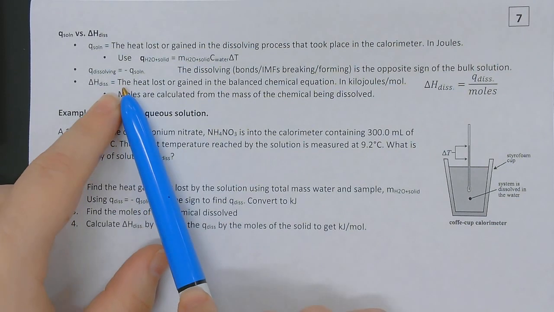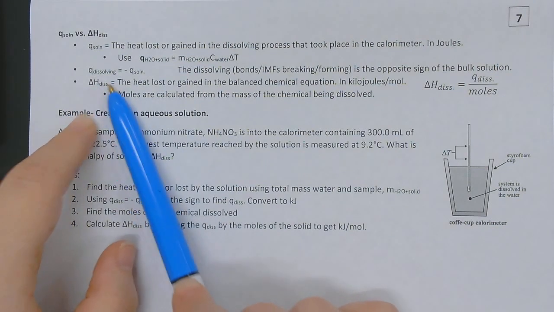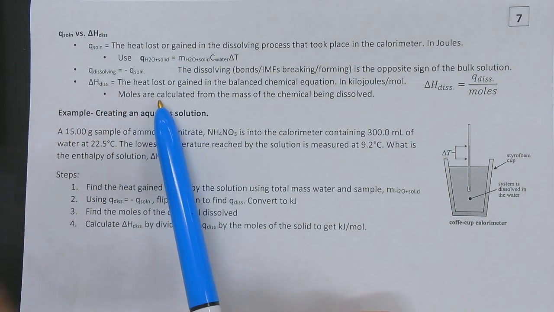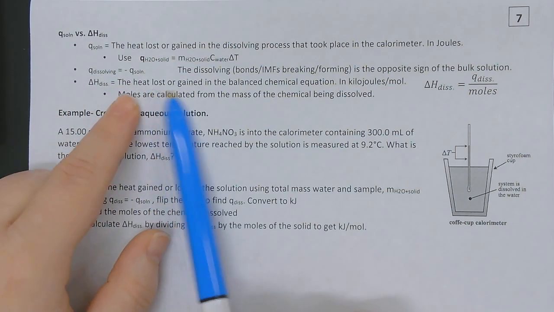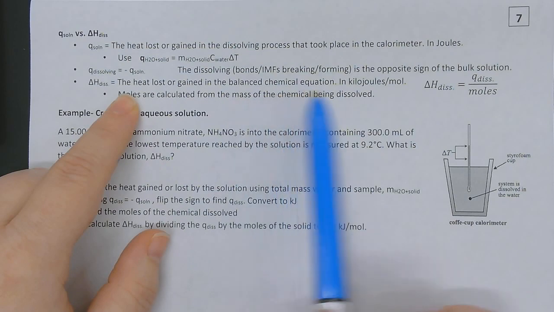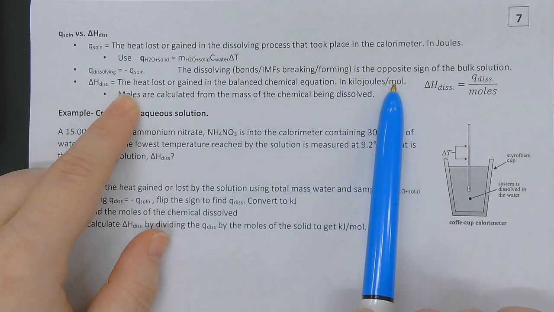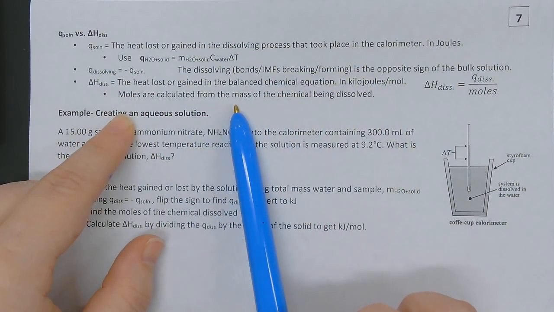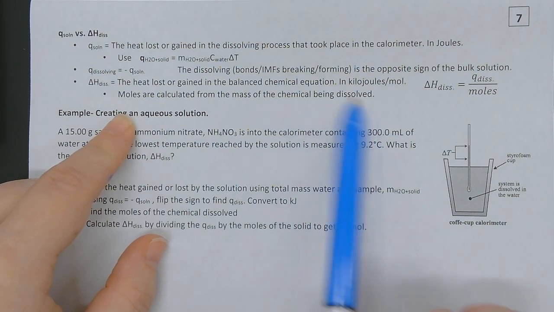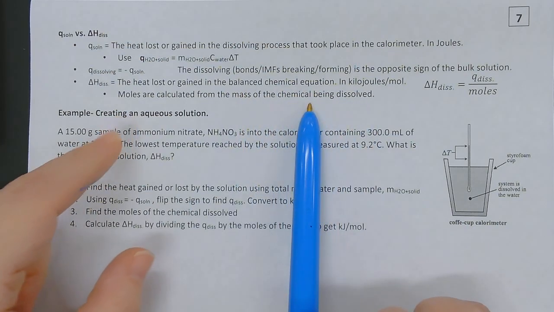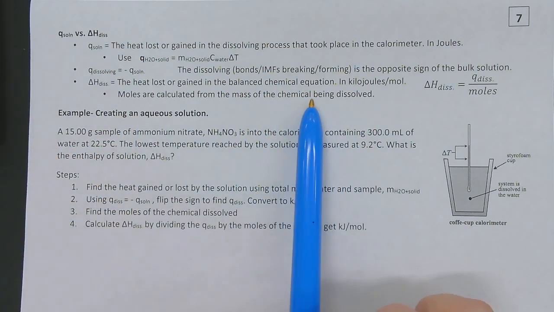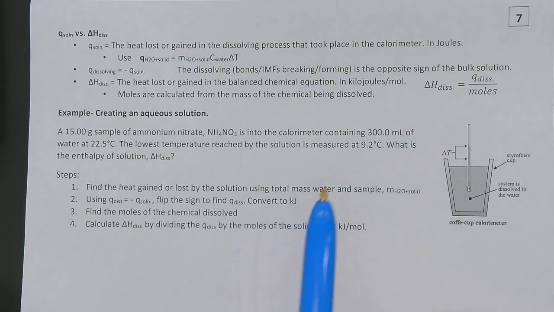So we flip that sign. And then our delta H of the substance dissolving, so our change in enthalpy of that substance when it dissolves, is very similar to our reaction. It's in kilojoules per mole. Moles are calculated from the mass of the chemical being dissolved. So this part's a little more straightforward. You've got how much is being dissolved. We're going to change it to moles. We're going to divide. Okay.